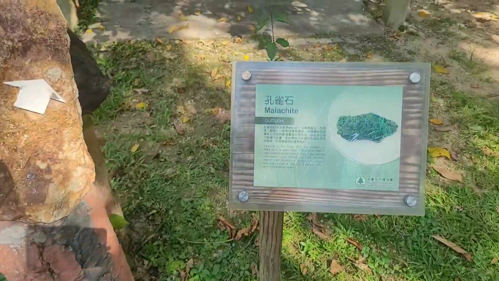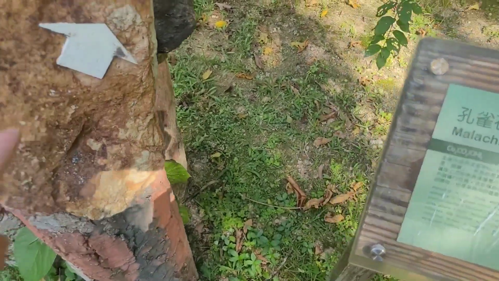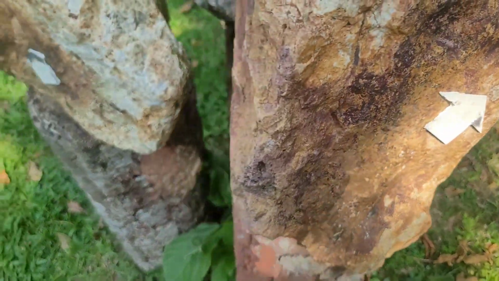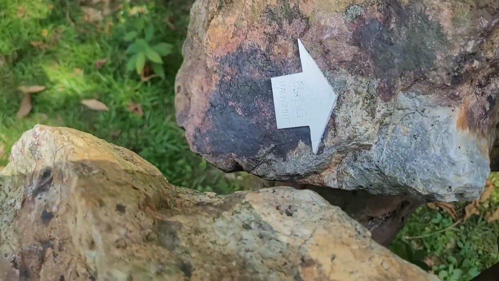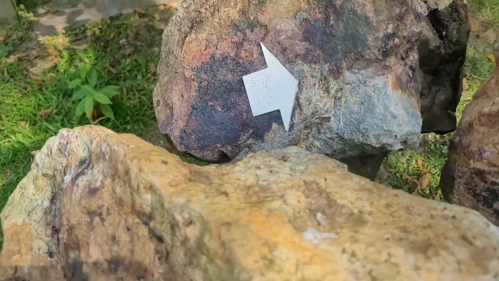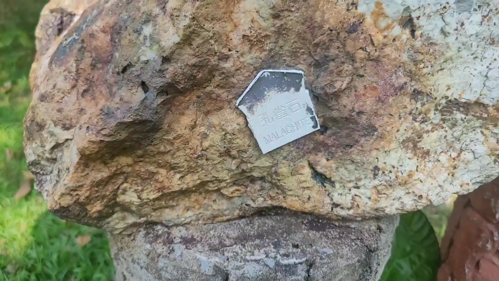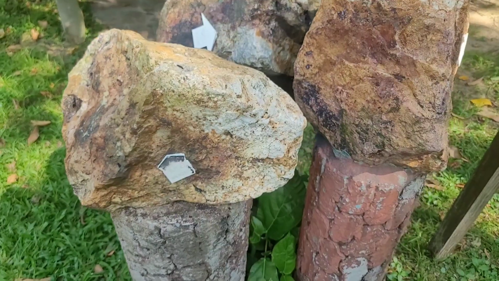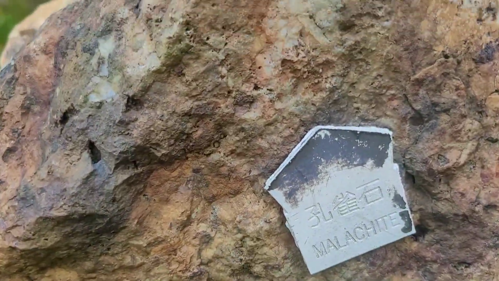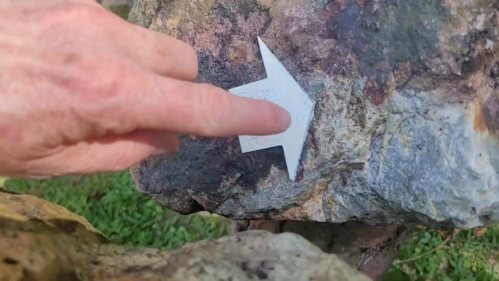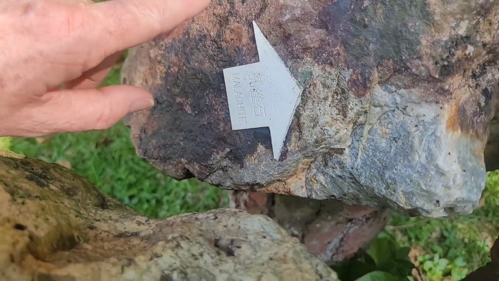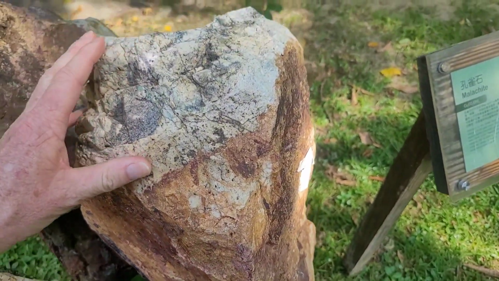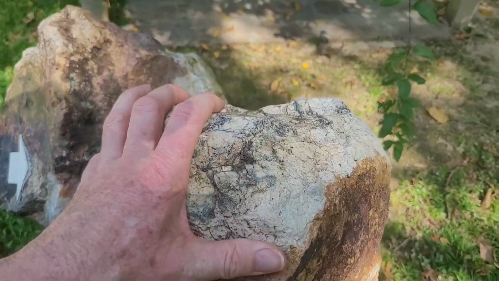Okay, malachite. And it's a bit hard to see, but they've got malachite labelled on it. Seems to be quite weathered these days. You can probably just see it just there. It's not that much in it. Okay, and it looks like it's probably been a pegmatite as well.